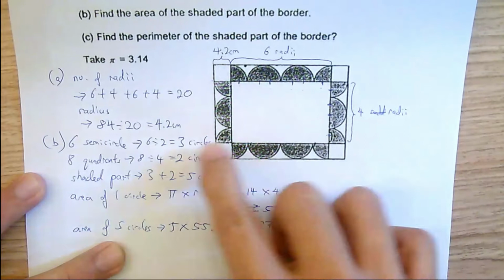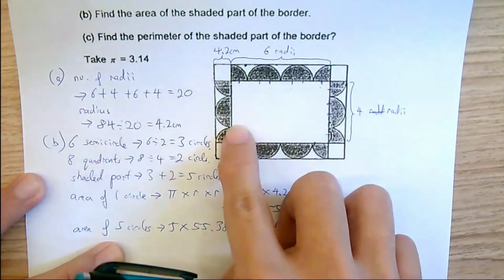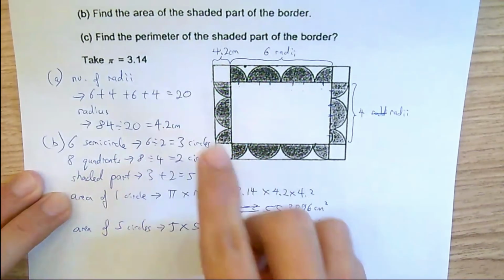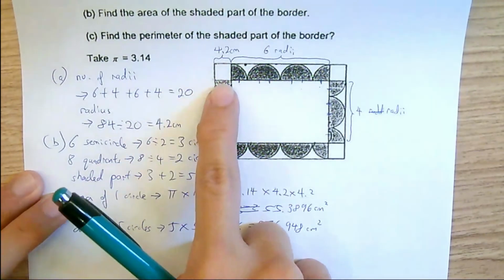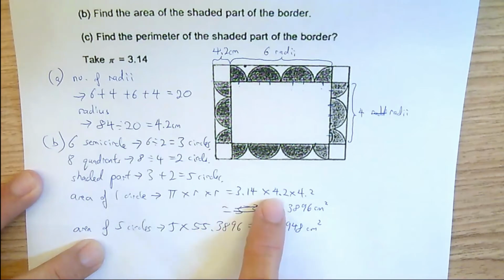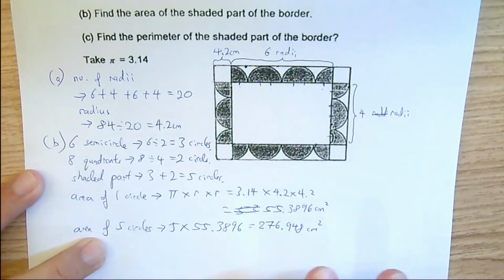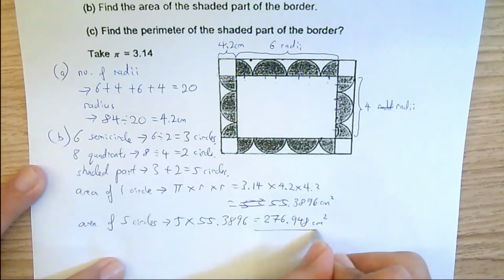So that's why we can just take 84 divided by 20 radii as calculated to find one radius, which is 4.2. Since we found the radius is 4.2, the area of one circle is pi times r times r. We are using the same radius and we get this. So everything makes sense. Relax, calm down. It's going to be okay. So we got our part B.